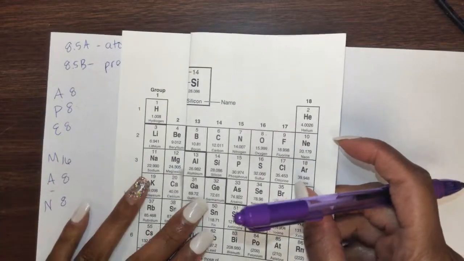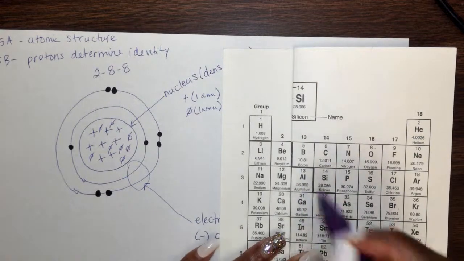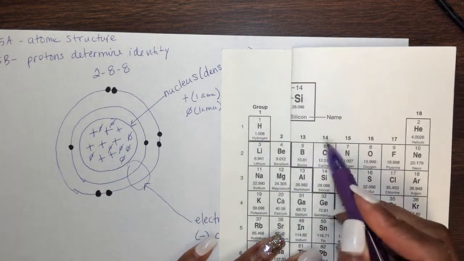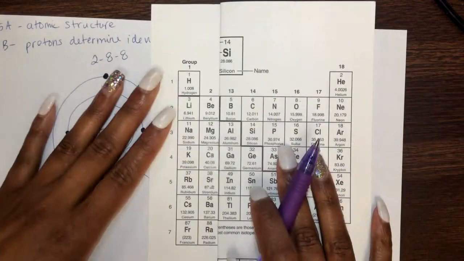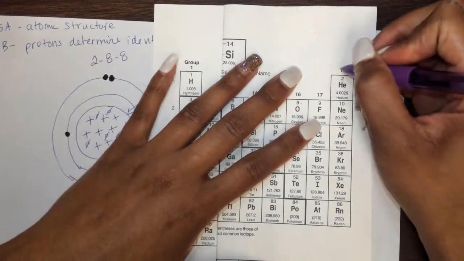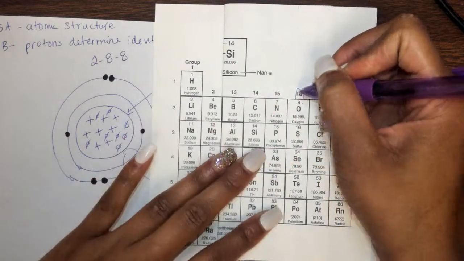So here's my periodic table, and I always fold it here so that I can only focus on the groups that matter to me, which are 1, 2, 3, 4, 5, 6, 7, and 8. So the group numbers, or the groups, they go up and down. Alright? So I'm going to put a box around them.